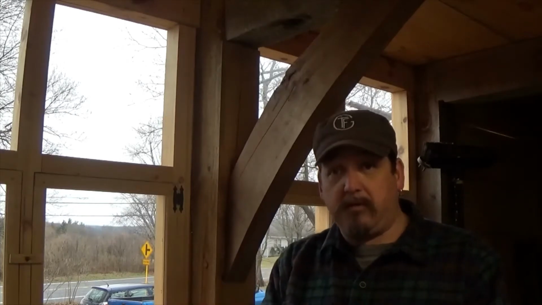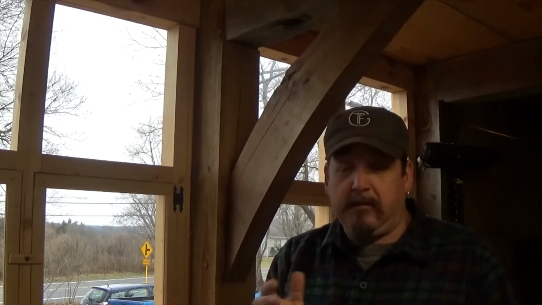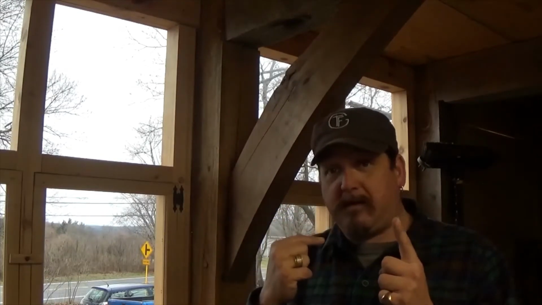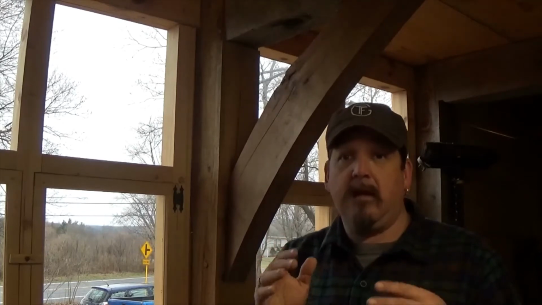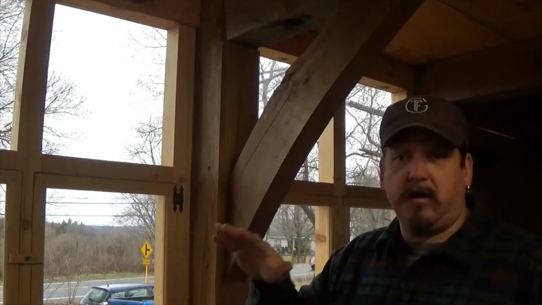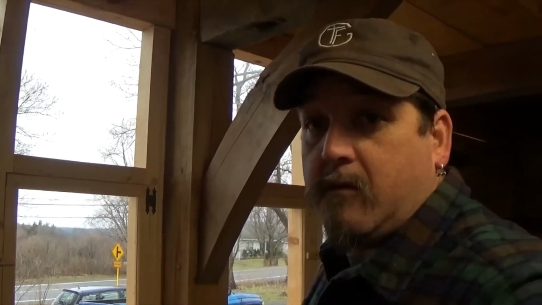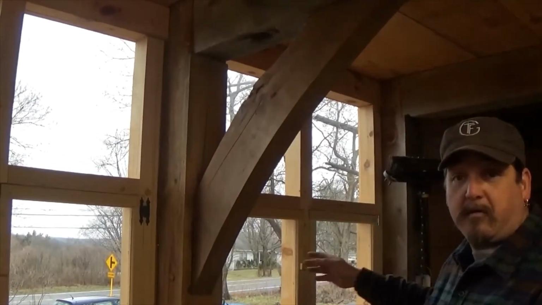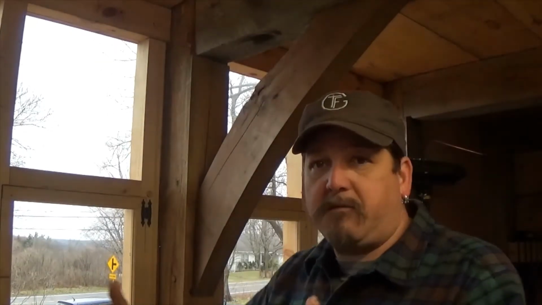There are other words for it. Dutch is gewint. But two posts with at least one beam connecting them is a bent. And in timber framing, the space between bents is a bay. So this building, this is my shop, is built in traditional Dutch fashion. So the bents are 4 feet apart. They're 4 foot on center. So I've got 4 foot bays, give or take.